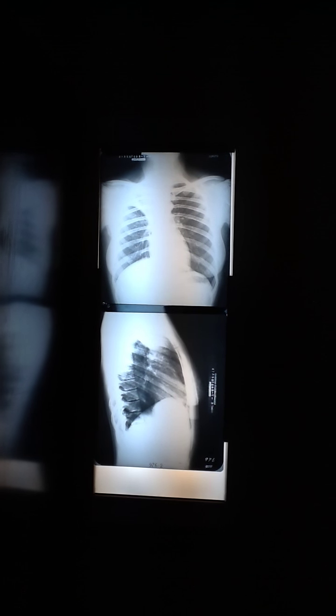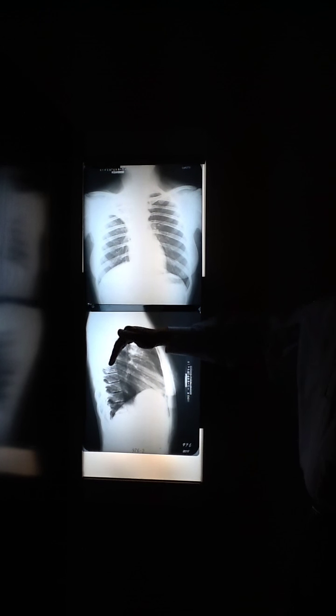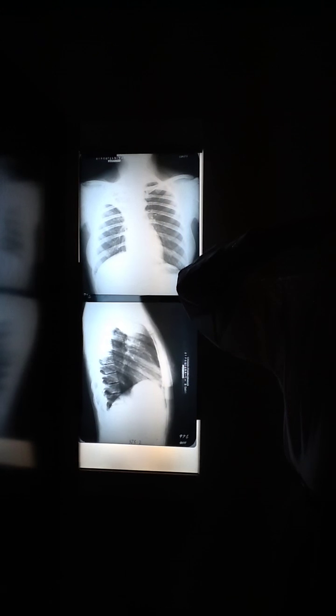Number one direct sign. On the lateral view, the upper part of the major fissure should be back here. Now this, you see how this is a gradient density? It's not a nice, clear, distinct line. Why? Because this is on an oblique angle and the beam's hitting it this way, not this way.